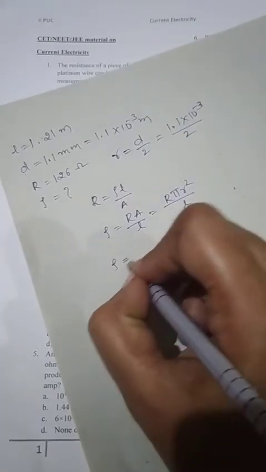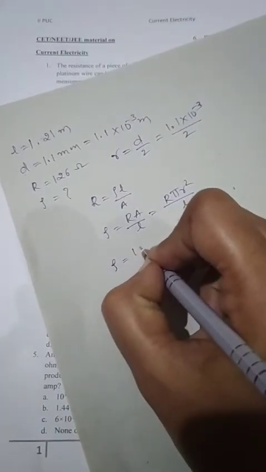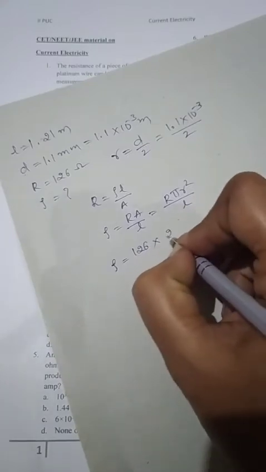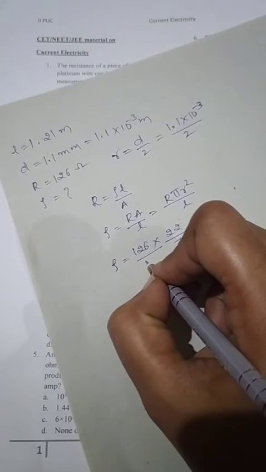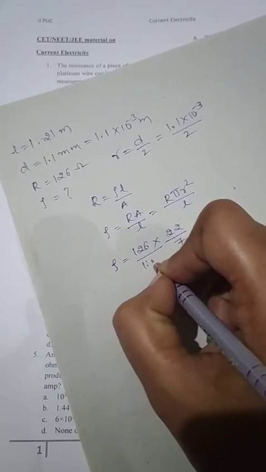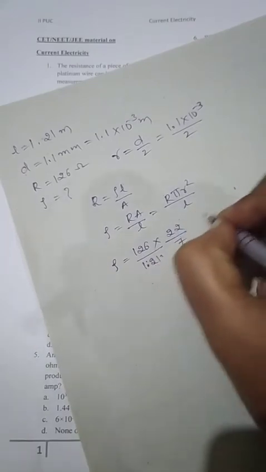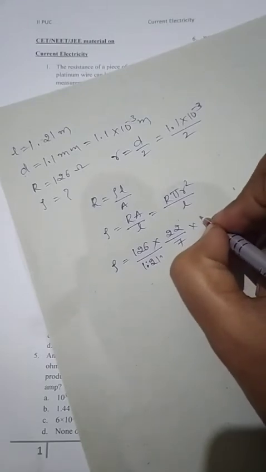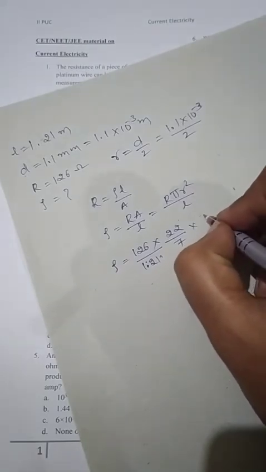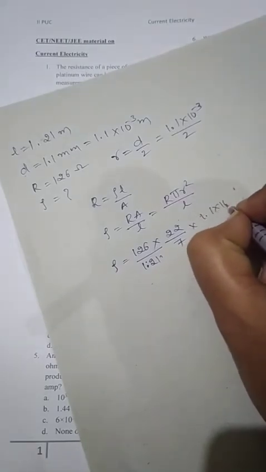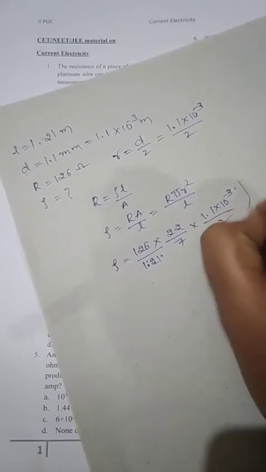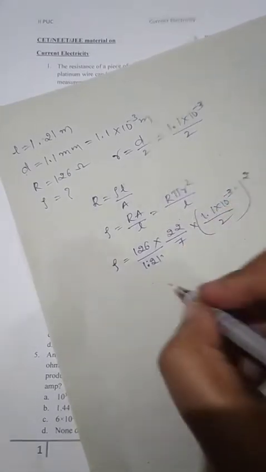Now, I will substitute the values. R is 126 ohm. Pi will be 22 by 7. In the denominator, length should be 1.21 meter. And radius of the wire should be 1.1 into 10 power minus 3 divided by 2, with its square.